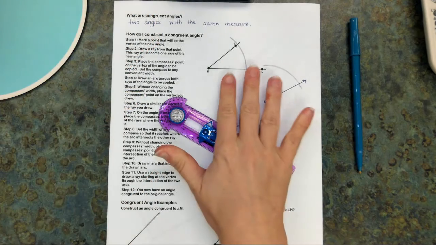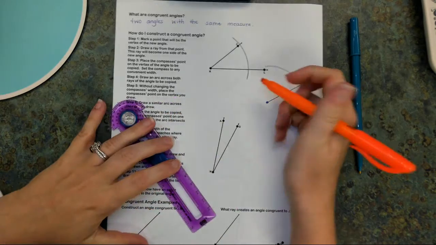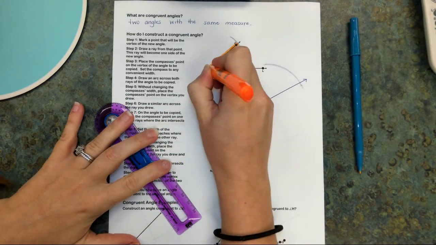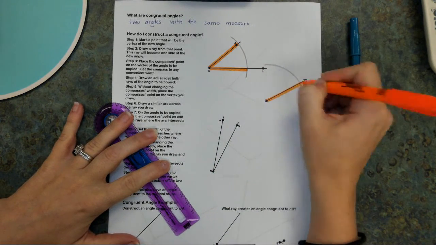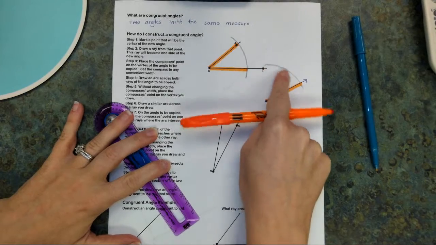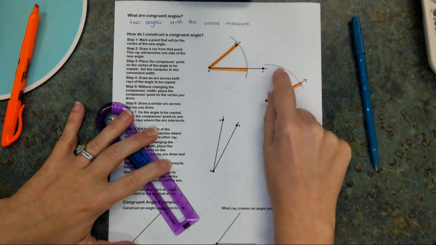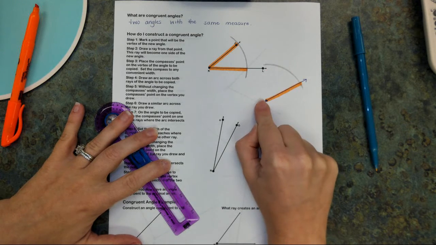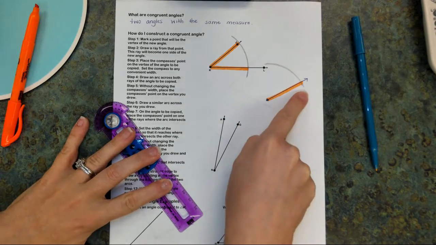Okay, so now that I've done that, I want to explain a little bit why I do that. By creating that arc, I have now ensured that this distance is exactly the same as this distance, and so is this distance. And any other segment or ray that I draw from here to this arc is going to be the same because they would all be radii on that circle. So that's why I need to put this arc in.